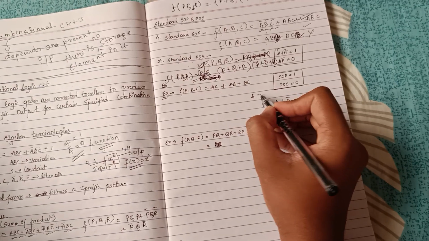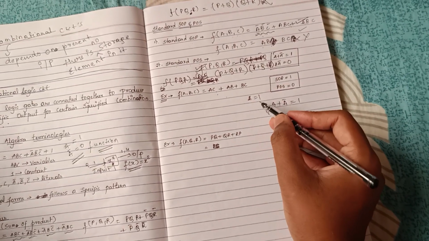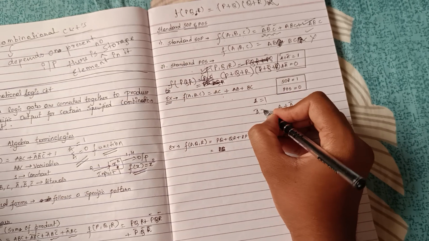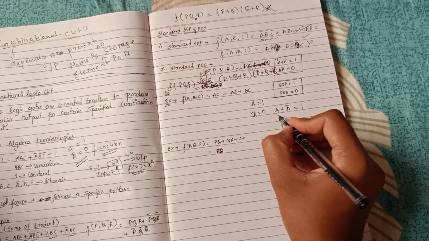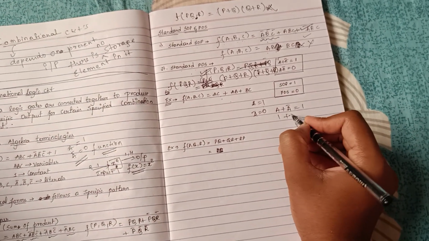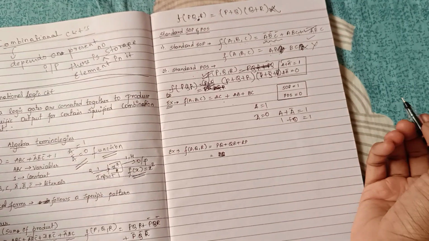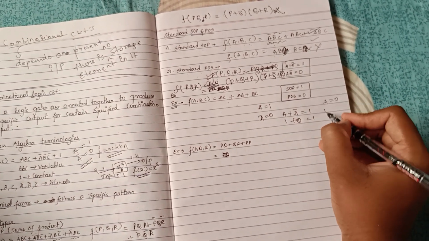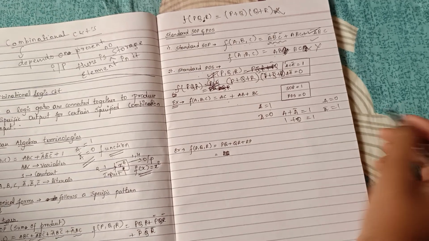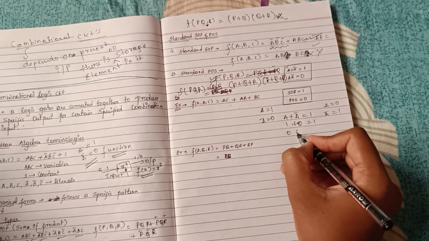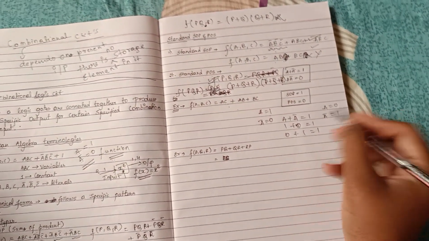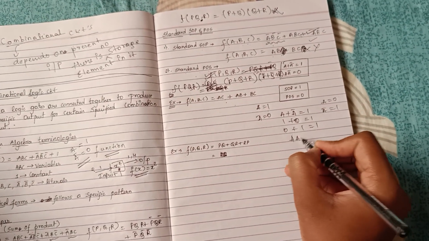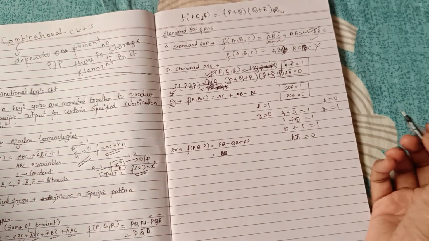If A is equal to 1, then A bar will be equal to 0. So 1 plus 0 will be 1, or else you can take A equal to 0 and A bar equal to 1. Then also it is the same, 0 plus 1 equal to 1. So this is one property. One more property is A into A bar is always 0.